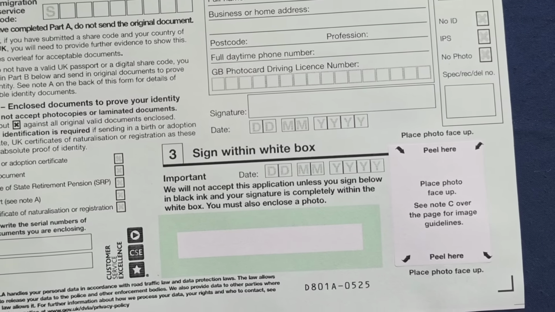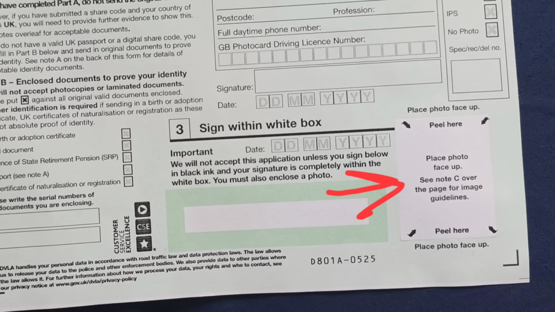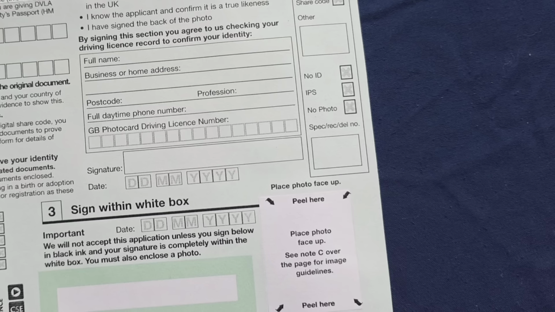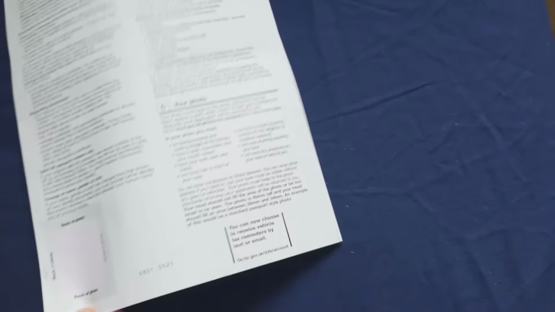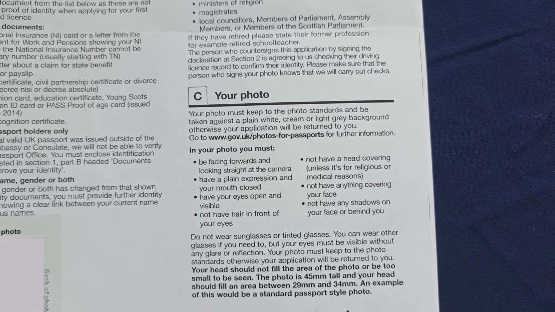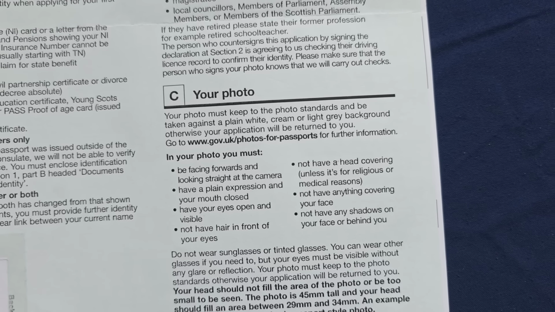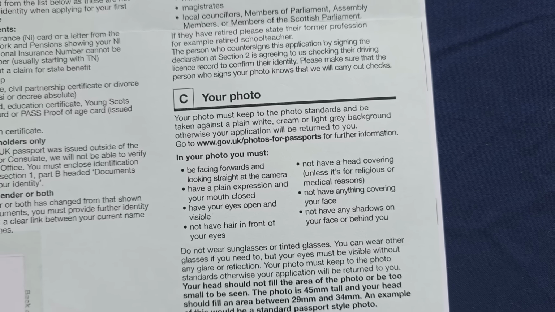That means you can take that white thing and then attach this photo so that the photo is stuck with this form. Now what type of photo should you attach here? If you turn around this form and go to part C, it will give you instructions on how the photo should be. The photo must be facing forwards and looking straight at the camera, have a plain expression, have your eyes open, not have hair in front of your eyes, and there are a few other instructions as well which you need to follow while taking the photo.